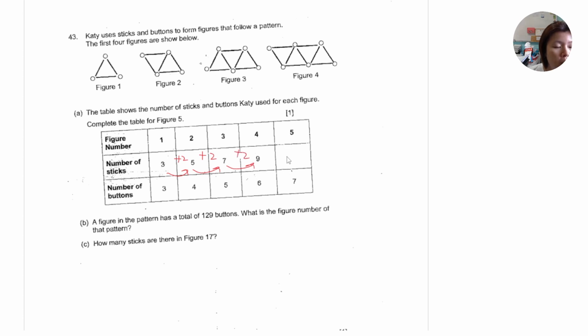So my fifth one will be 9 plus 2 equals 11. Okay, and then my number of buttons is actually plus 1. So for B, they're asking that the figure pattern has a total of 129 buttons. So it's this part. What is the figure number? So my first figure is 3.